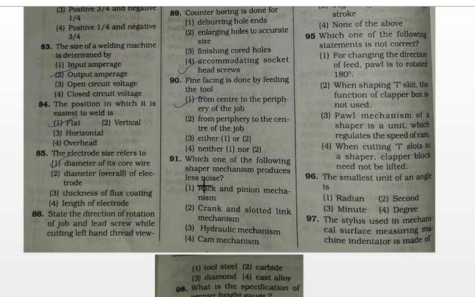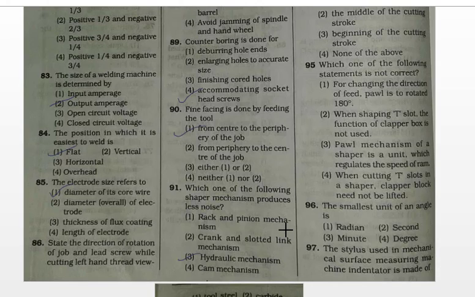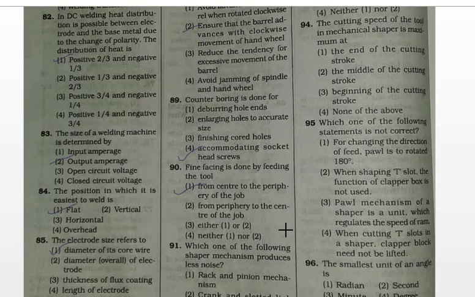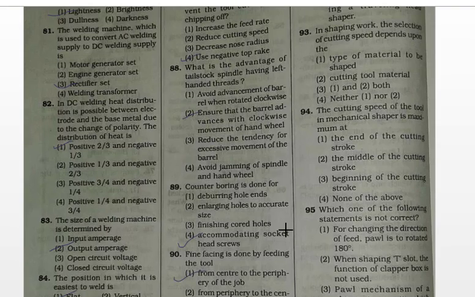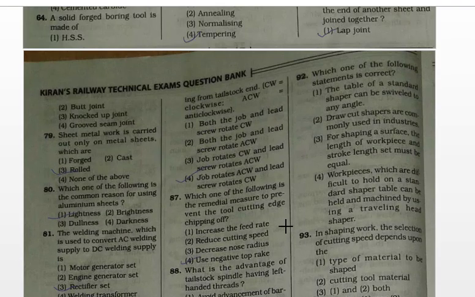Which one of the following shaper mechanisms produce less noise? Hydraulic mechanism. Which one of the following statements is correct?